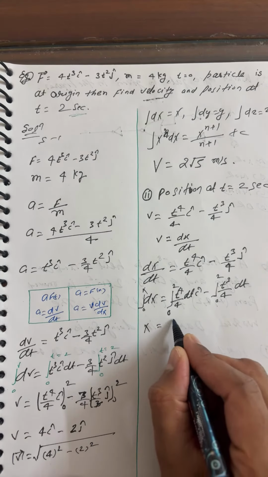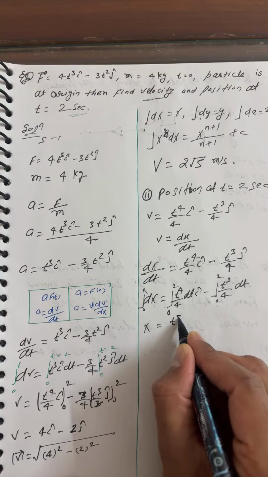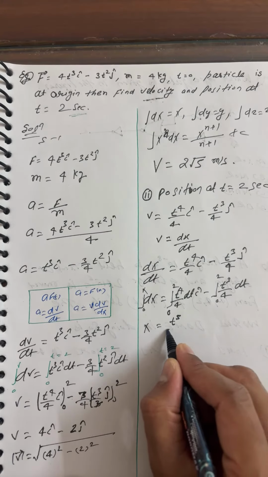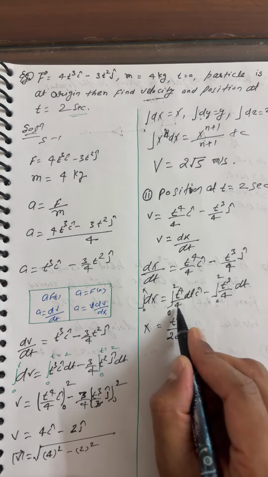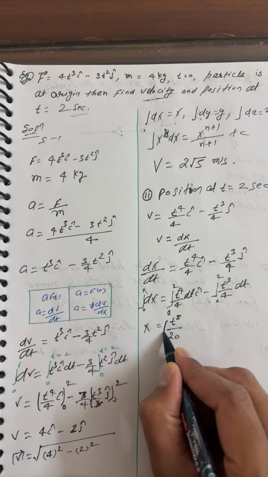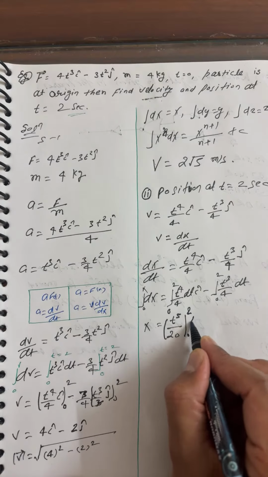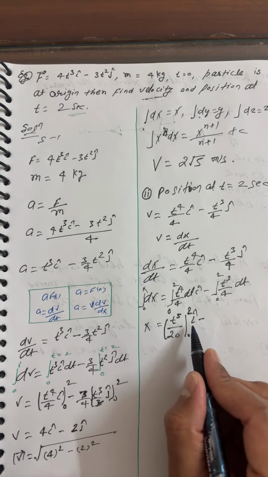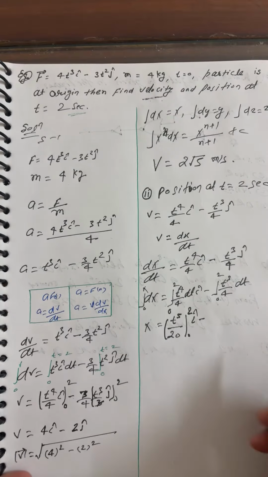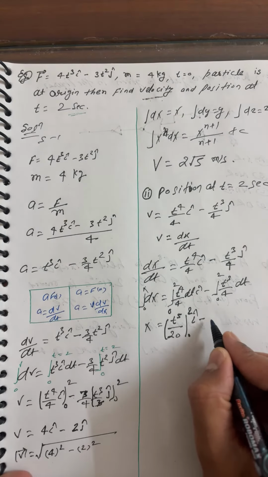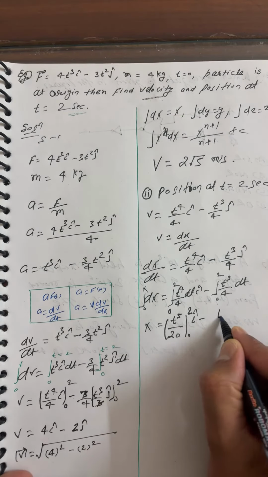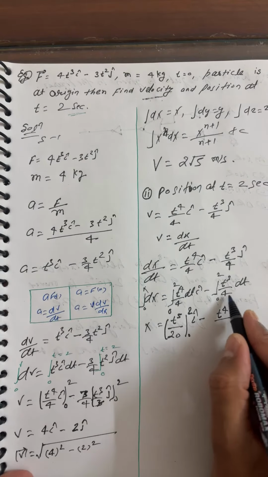Then t to the power 4 becomes t to the power 5 by 20, because 5 times 4 is 20. Students, you can apply the limit 0 to 2 seconds. i cap, and don't forget to write the vector direction also. Now, students, this is t to the power 4 by what?